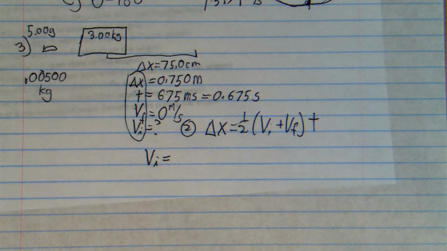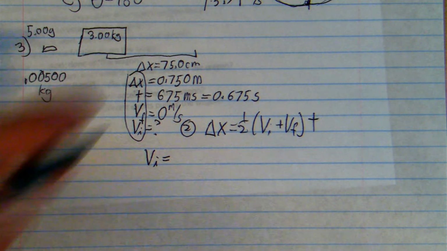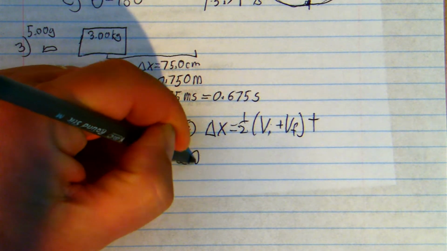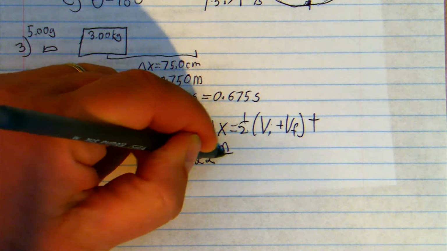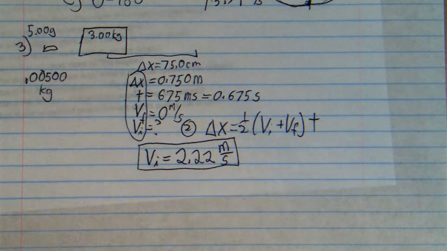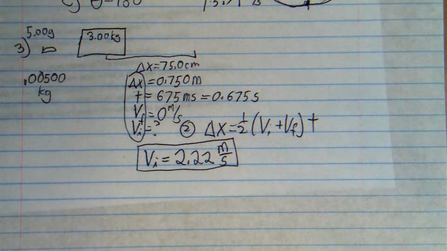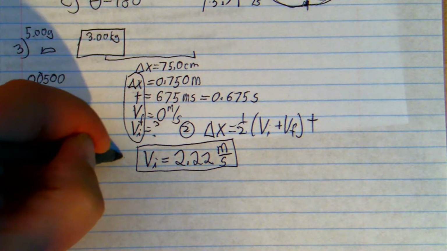I'm just going to jump into it. 2 times 0.75 divided by 0.675, enter, and I get 2.22222222222 meters per second. That would be the answer to part A.